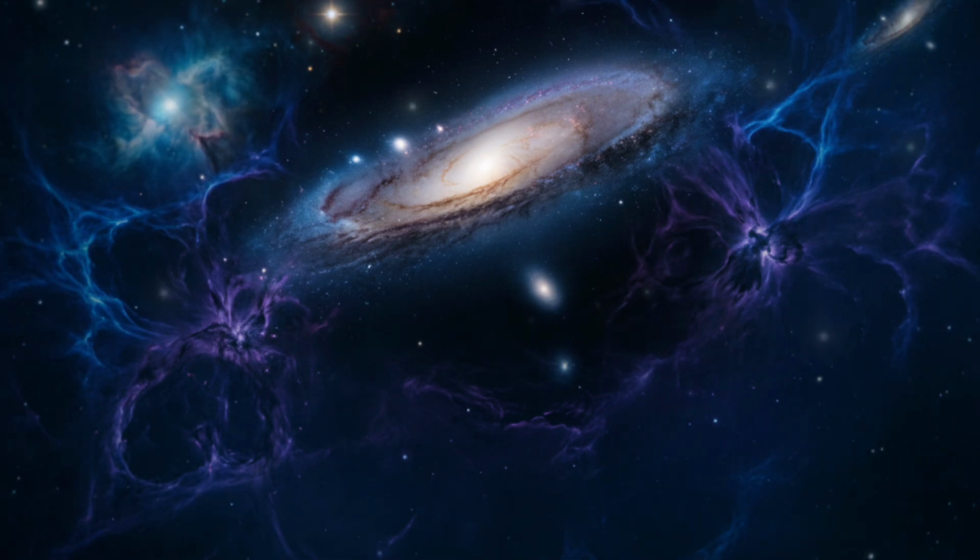WIMPs became a popular theory because many models of particle physics predicted that particles like this should exist. If they were created in large numbers during the early moments after the Big Bang, they could still be filling the universe today. In fact, if WIMPs exist, billions of them may be passing through your body every second. They would flow through the earth, through the atmosphere, and through everything around us like invisible ghosts. And we would never feel them, because their interactions with normal matter would be incredibly rare.